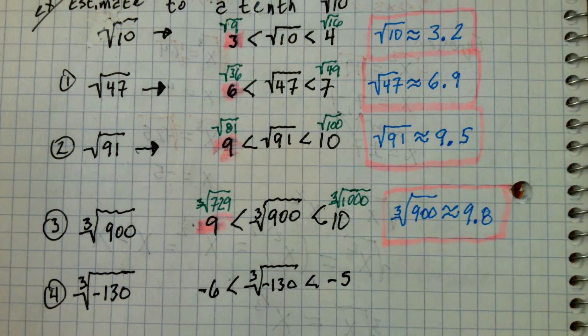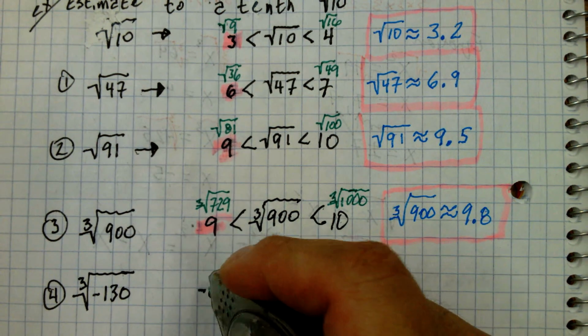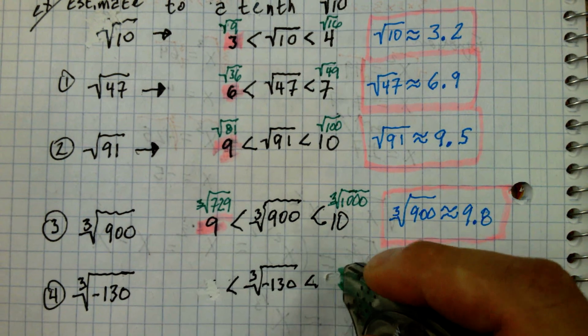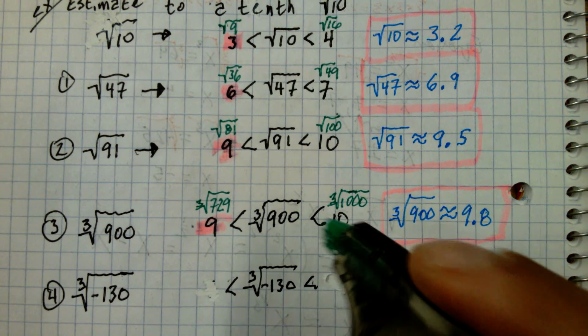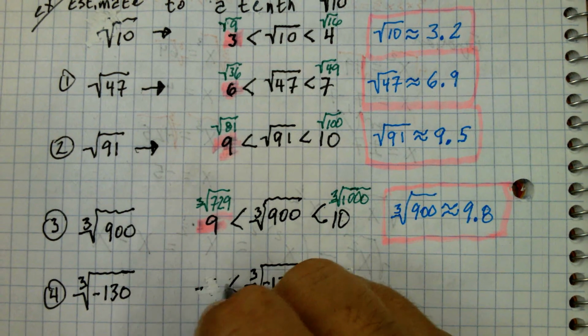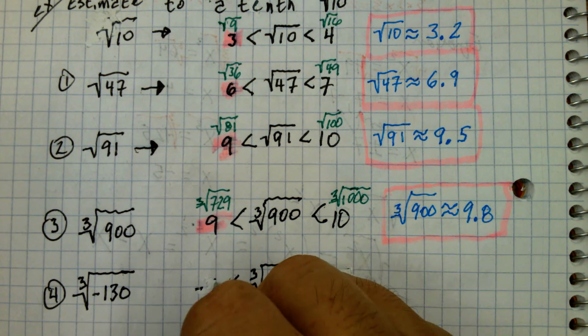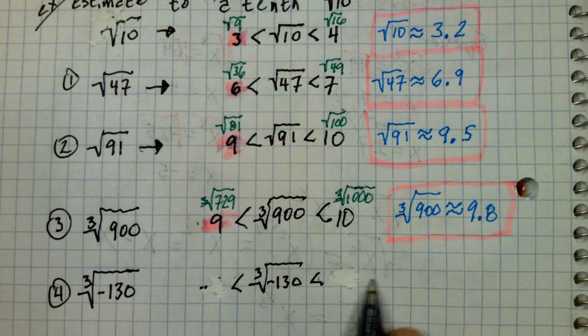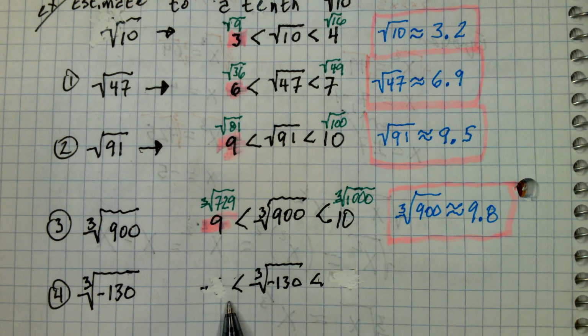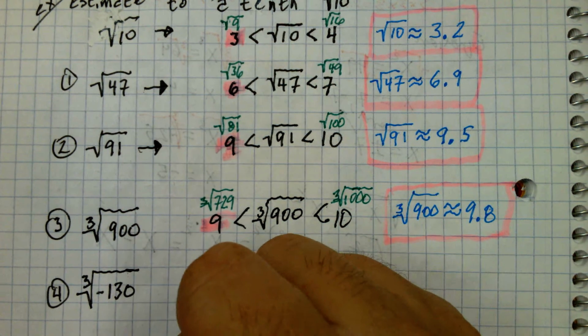Oh, other way around. It would be the opposite though. Remember, let's put negative, the bigger number, it would be here, right? Yeah. So what would we put here?